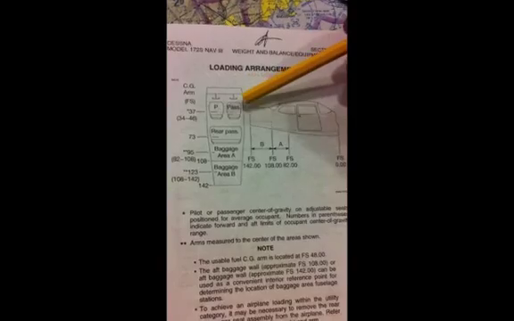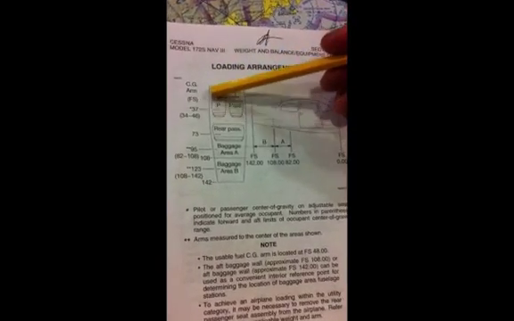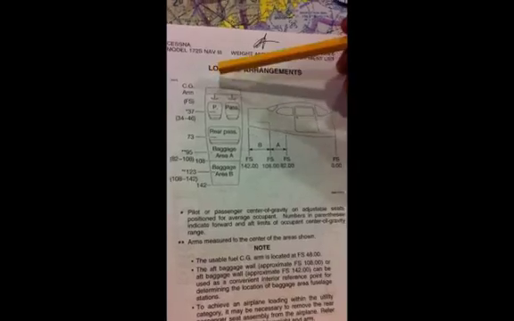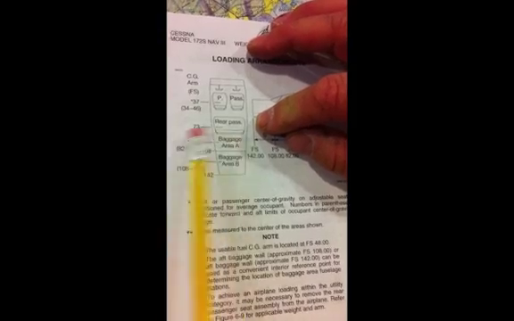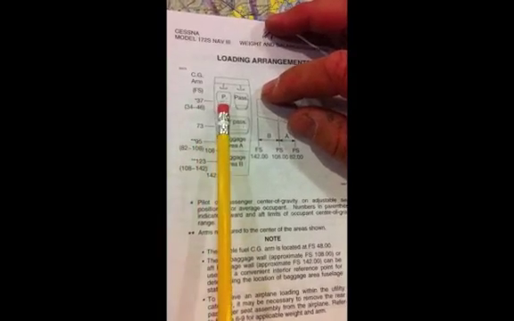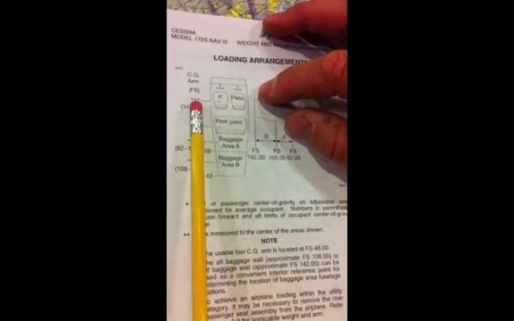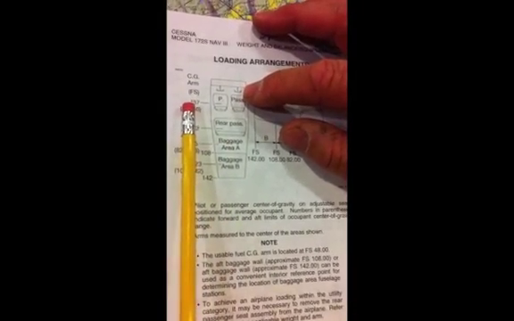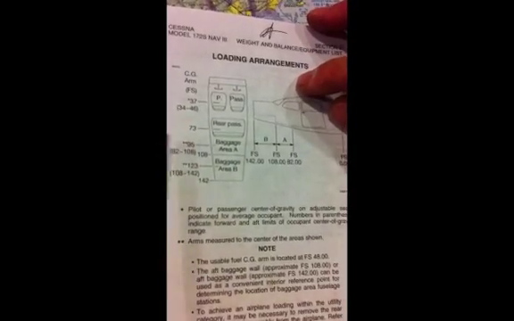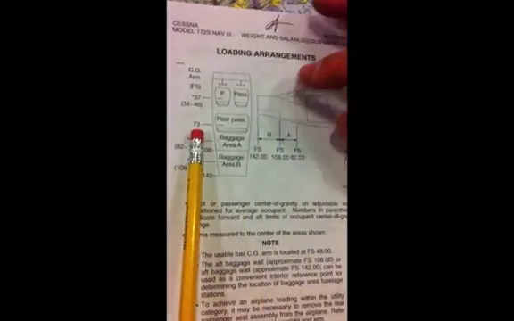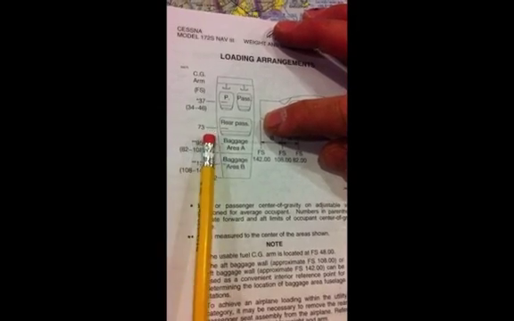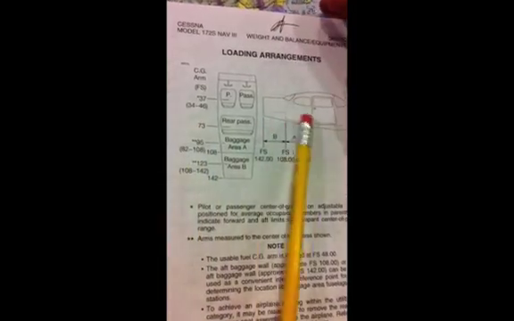Like the pilot and the passenger has what they call an arm, which is the distance from a given point for the center of gravity. So the passenger and the pilot have an arm of 37. The rear passengers have an arm of 73. So what you do is you take the total weight of the passenger and the pilot, multiply it times 37, and it'll give you what they call a moment. So you take that moment, put it on the side, and then you have the rear passengers. You take the weight of the rear passengers, times it by 73, and that'll give you another moment.